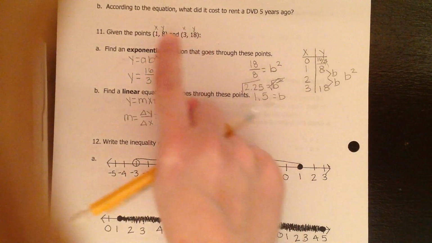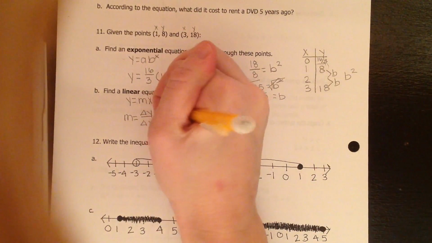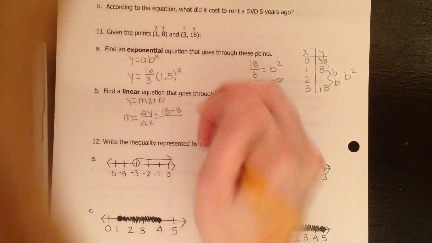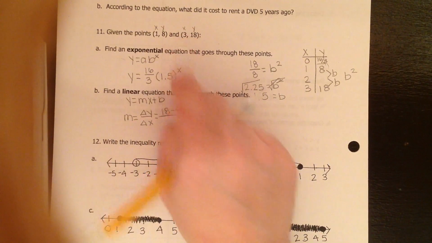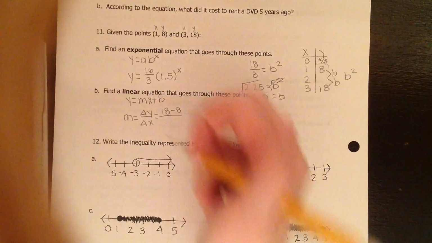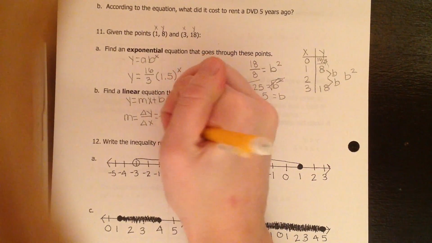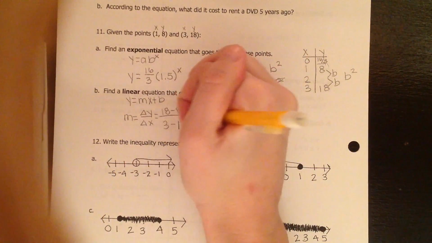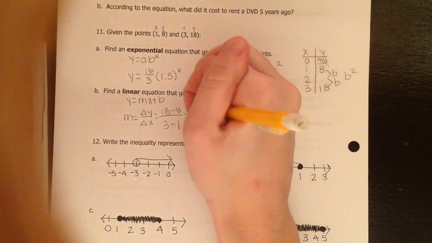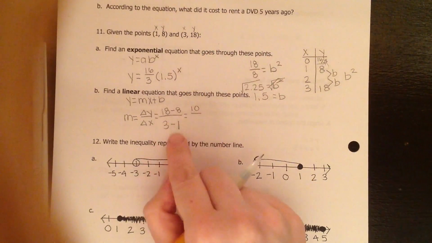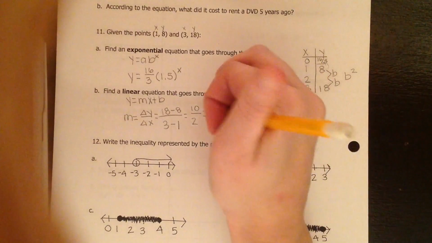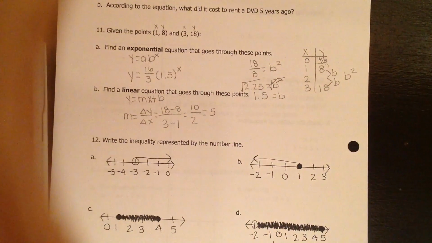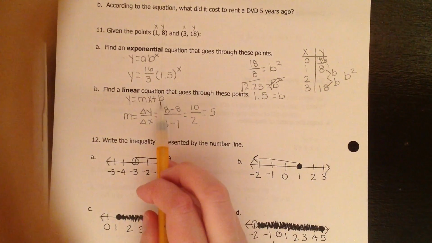I'm going to do 18 minus 8 on the top. And since I did that 18 first, I also have to do this 3 first since they're in the same point. So 3 minus that 1. 18 minus 8 gives me 10. 3 minus 1 gives me 2. And 10 over 2 reduces just to 5. So that's my m. I still need to find the b.